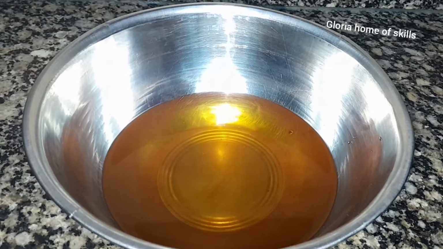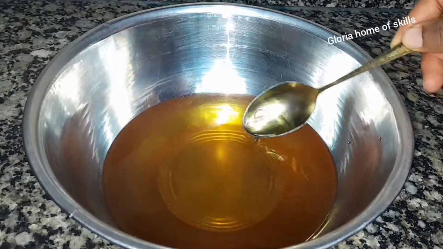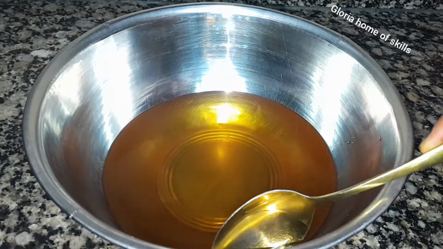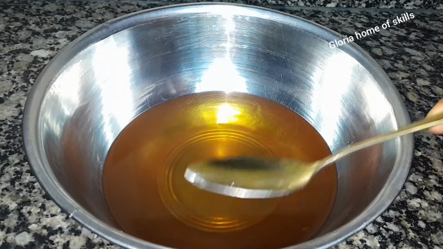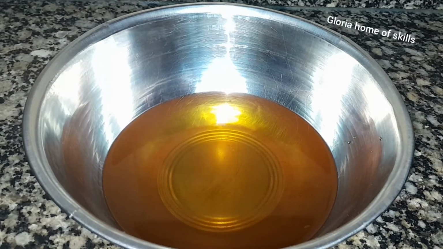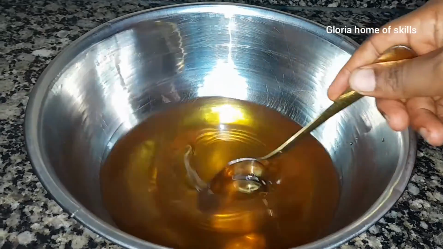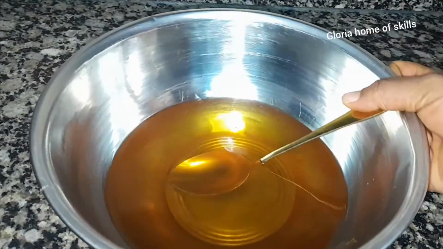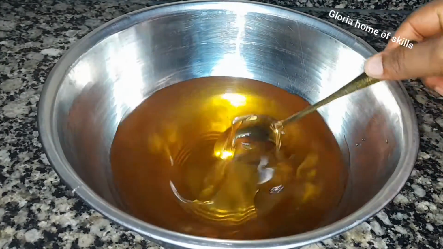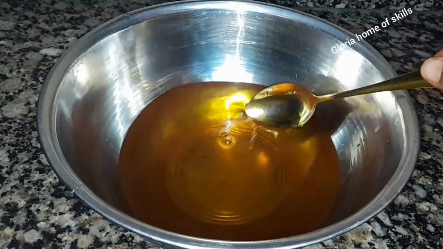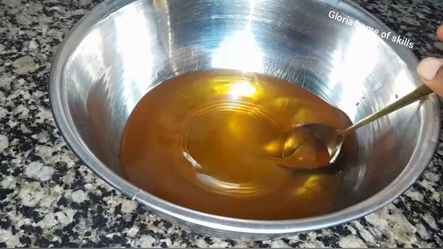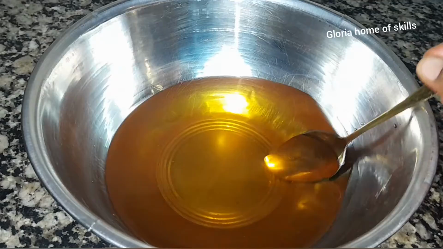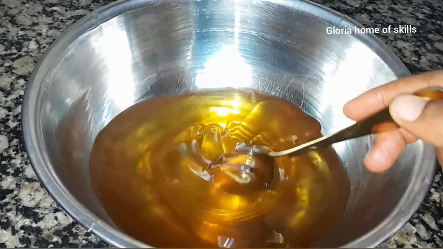So guys, mind you, this oil is not good for cooking because it's a hard oil. It can only be used to produce things like soaps, candles, etc. It's only good for productions. This oil can make your soap hard, so that's why I said it's a hard oil.